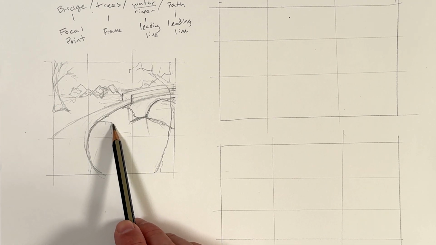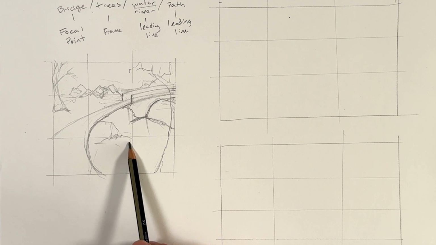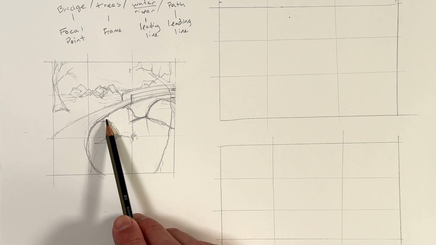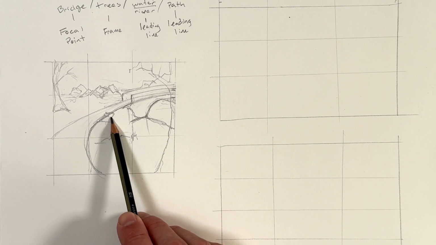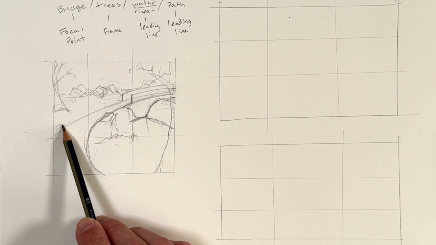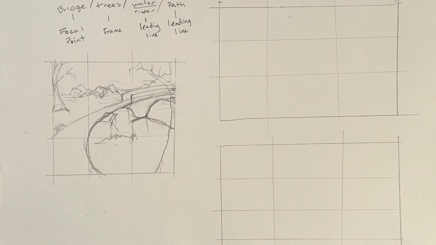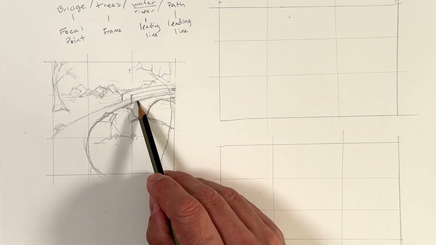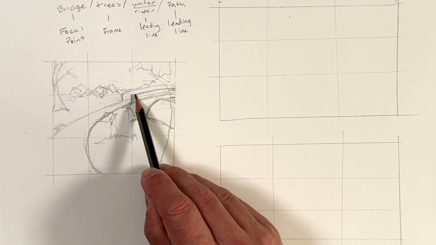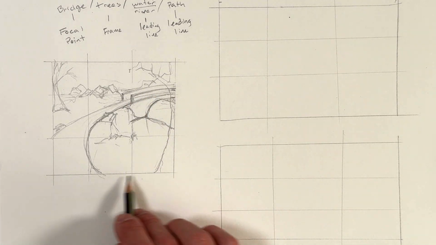Some more bigger rocks down here. Some bushes to fill in the space. Just put a bunch of rocks next to the path. Add the details of our bridge. So there's one idea.